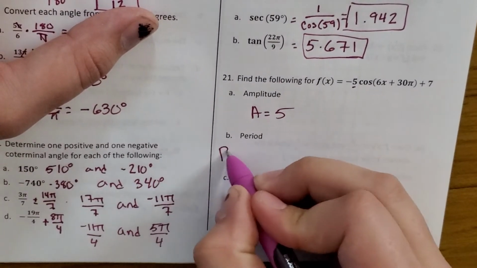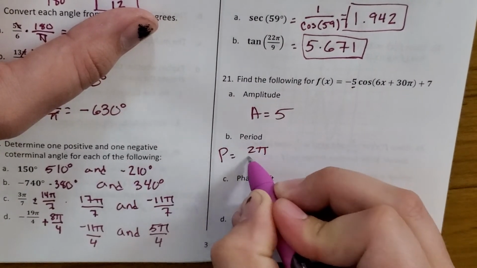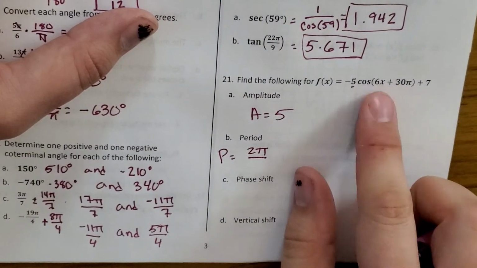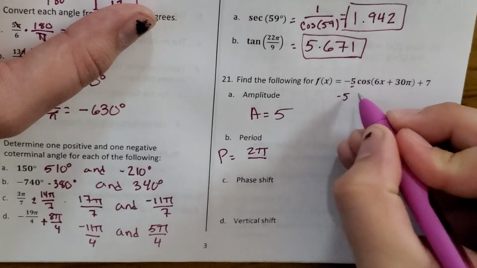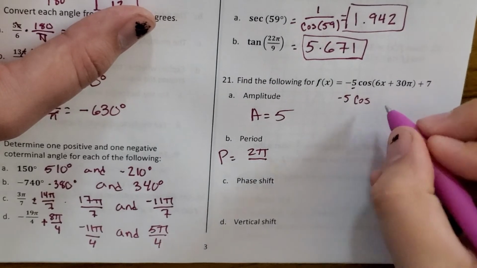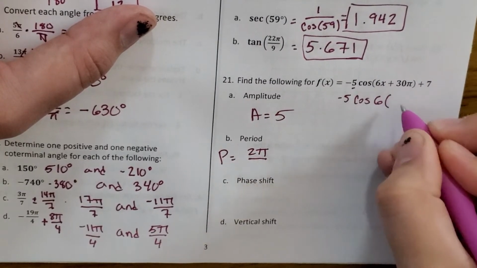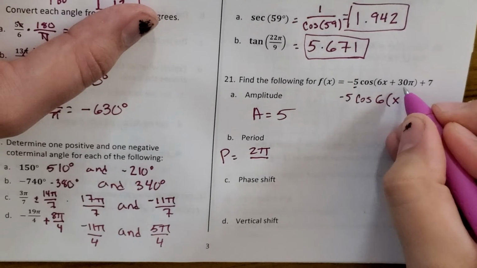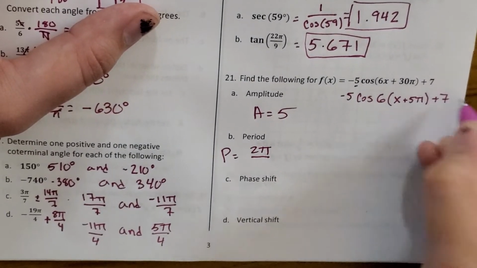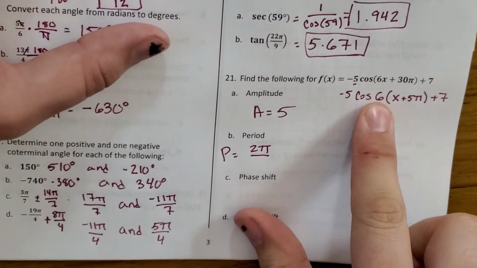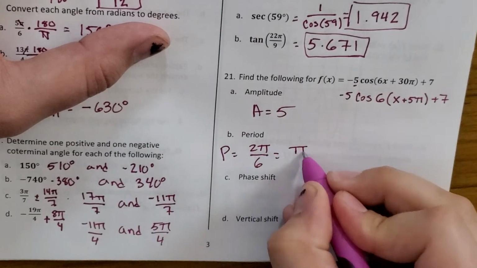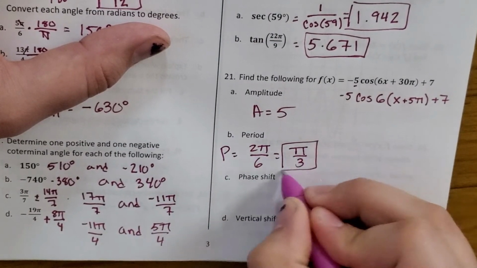Our period is found by taking 2 pi and dividing by b, which is the value in front of the parentheses. This isn't actually simplified, so I need to factor it out. What goes into 6x and 30 pi? It's going to be a 6. 6x divided by 6 is x, and 30 pi divided by 6 is plus 5 pi, plus 7. So my 6 is going to be b. That helps me determine my period. 2 pi over 6 simplifies to pi over 3, and that will be my period.